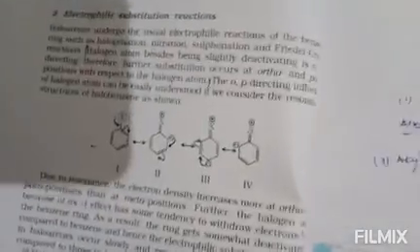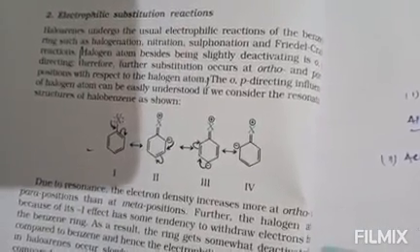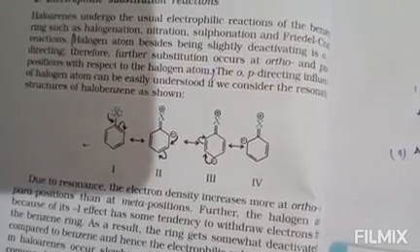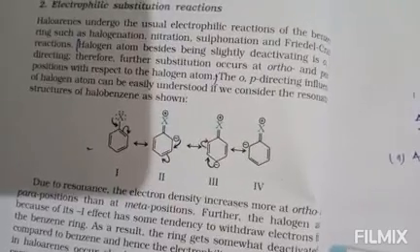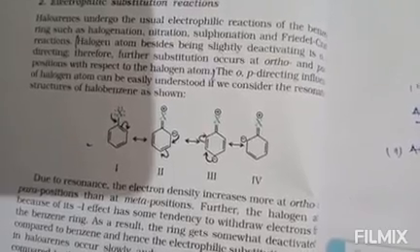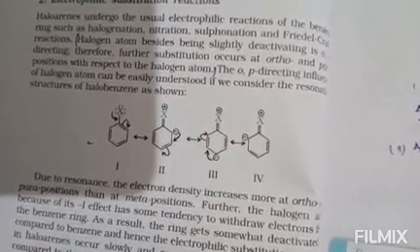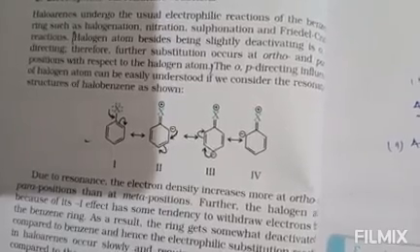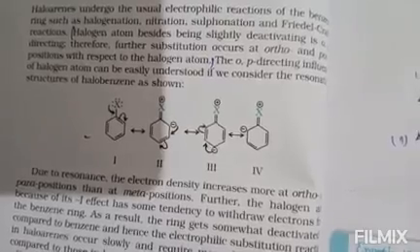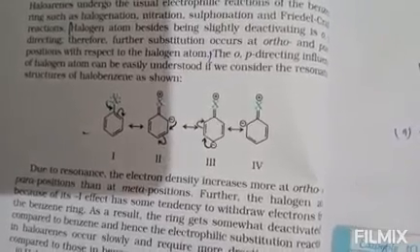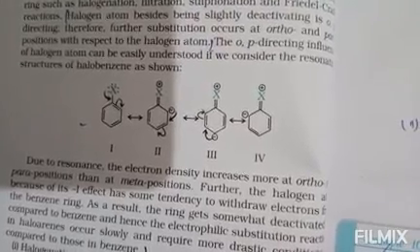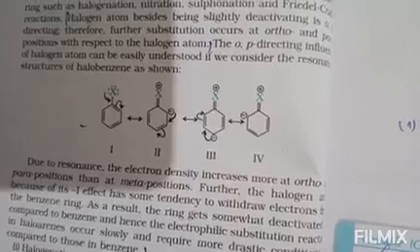Now we will see electrophilic substitution reaction. Haloarenes undergo the usual electrophilic reactions of the benzene ring, such as halogenation, nitration, sulfonation, and Friedel-Crafts reaction. The halogen atom, besides being slightly deactivating, is ortho and para directing. Therefore, further substitution occurs at ortho and para position with respect to the halogen atom. The ortho para directing influence of the halogen atom can be easily understood.